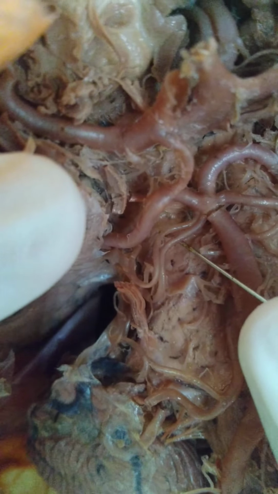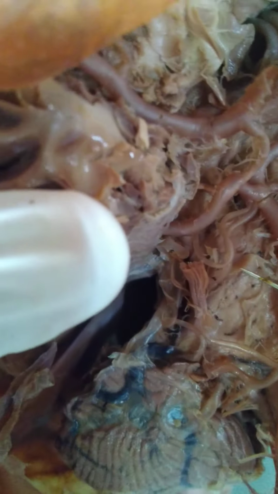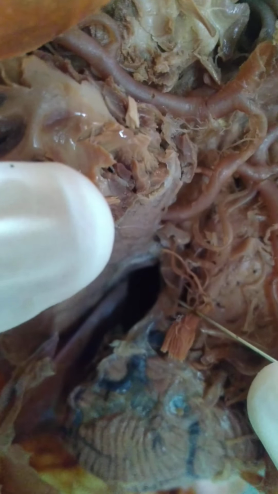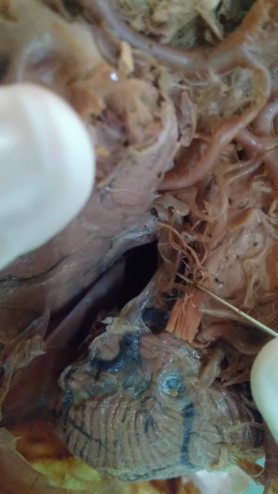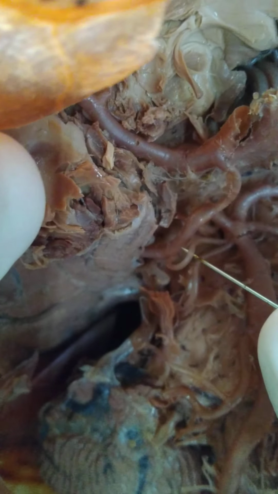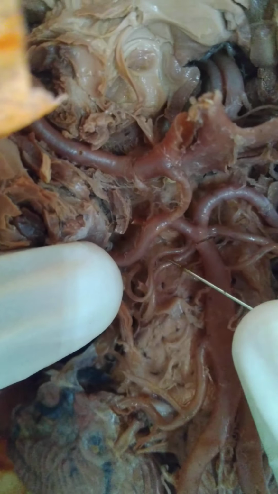Actually, there's an anatomical variation that we can observe here. So these two branches to the right and another two branches to the left, those will be the superior cerebellar arteries. Superior cerebellar. Now I guess this artery is not superior cerebellar, but it's duplicated posterior cerebral artery.